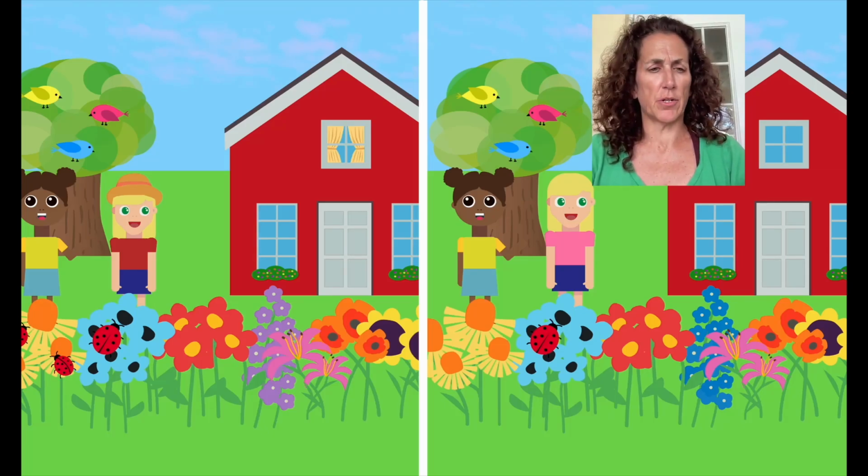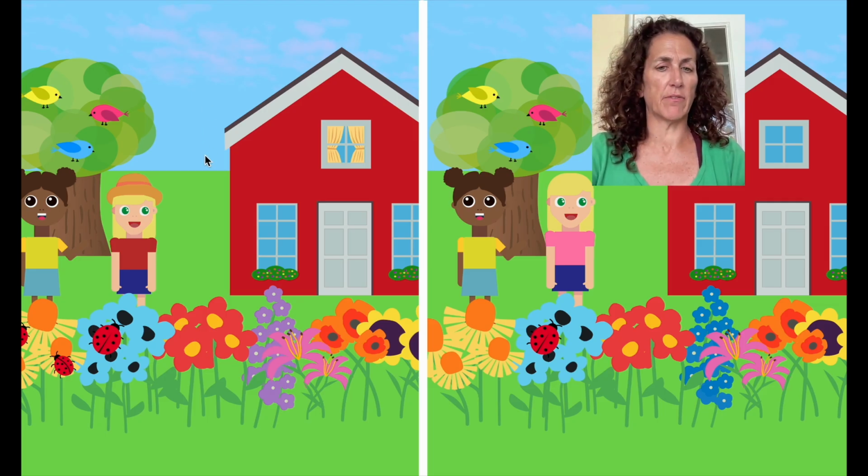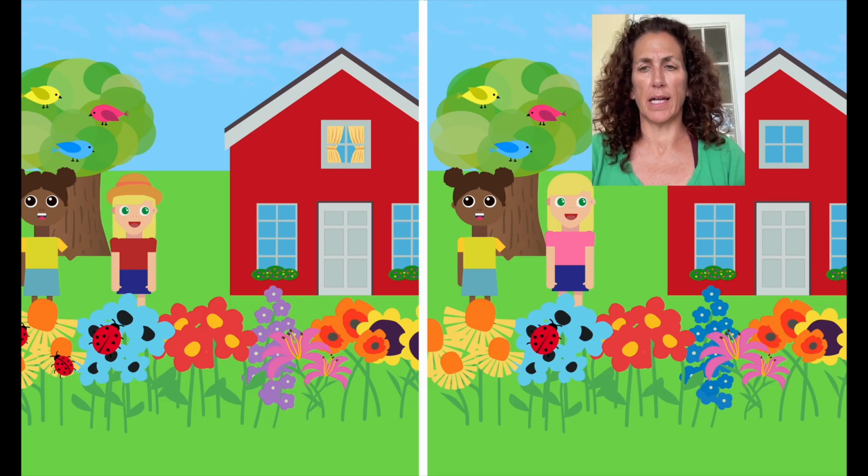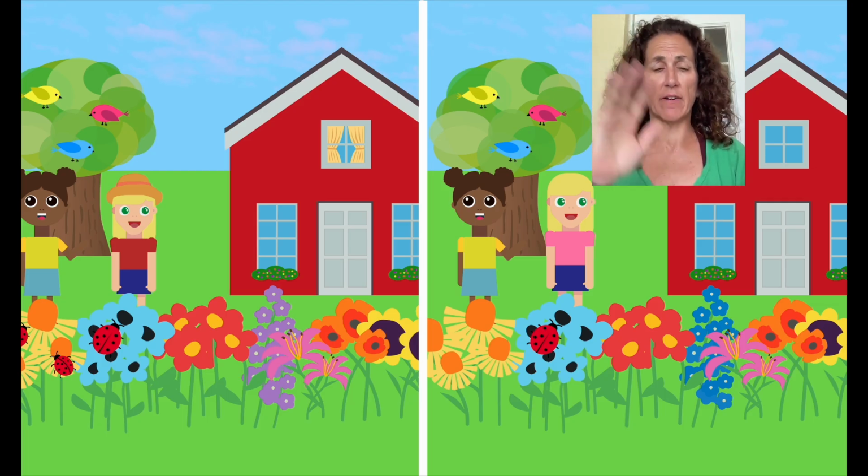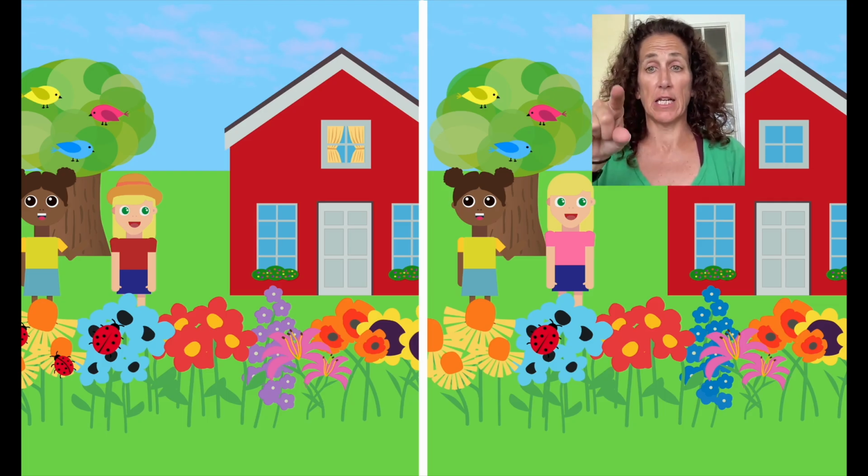In this picture, there are differences between the picture on the left and the picture on the right. There are 5 differences. Can you find the differences? Let's take a look.